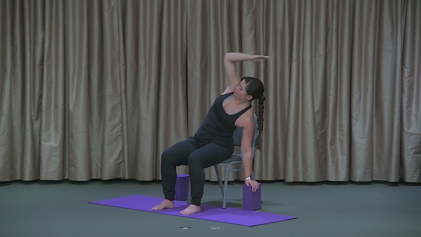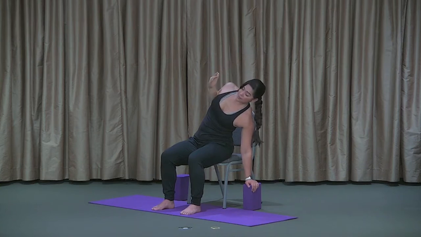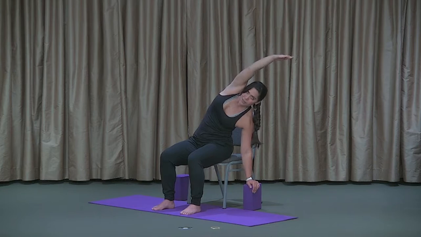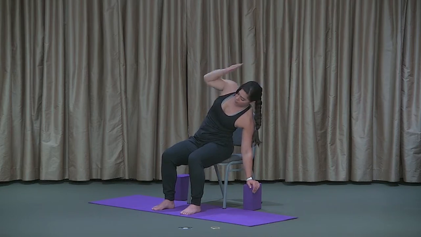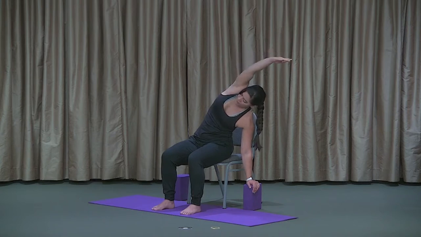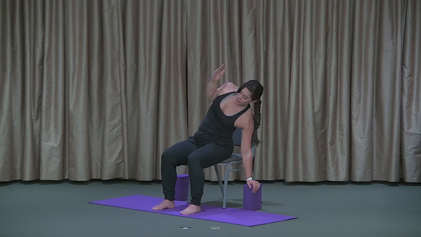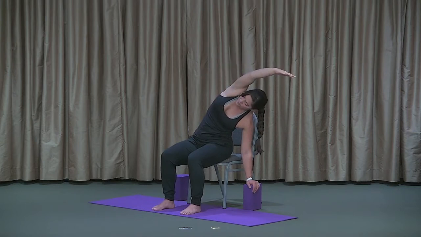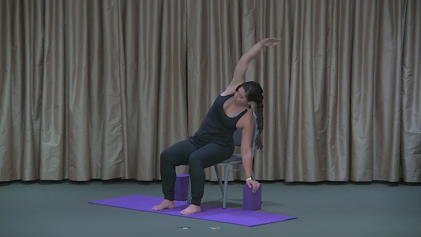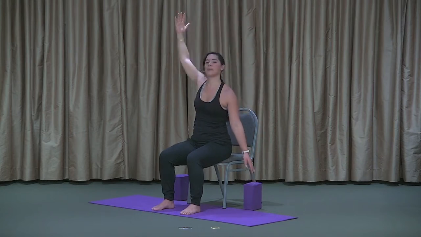And from here, elbow down, reach any amount further. Really root through that right hip. Don't let that right hip lift up off the chair. Oh yeah. Let's take one more of those expansive, deepening movements. And when you're ready, an inhale carries you up.